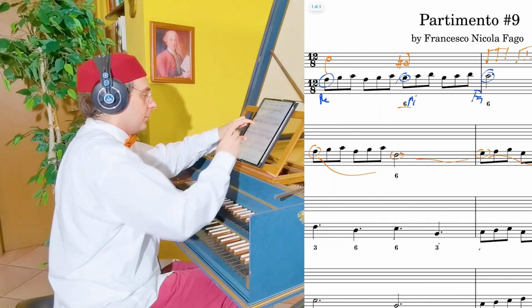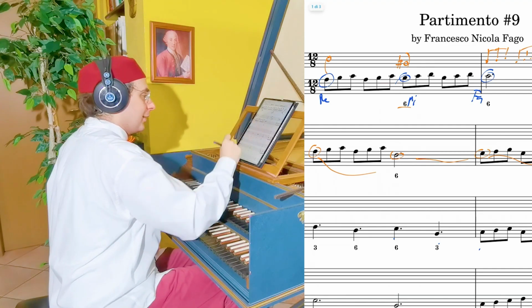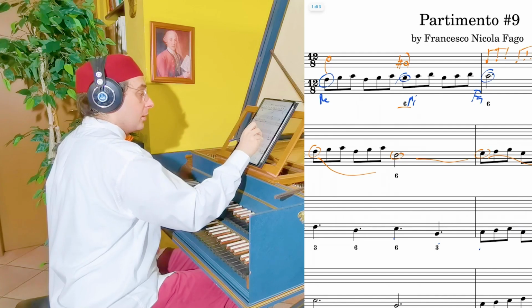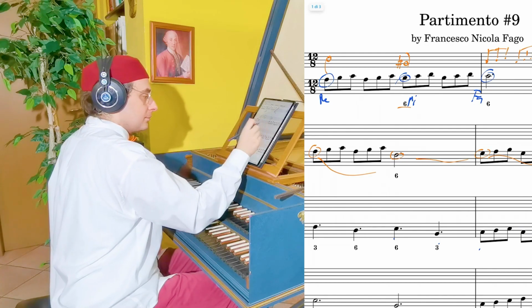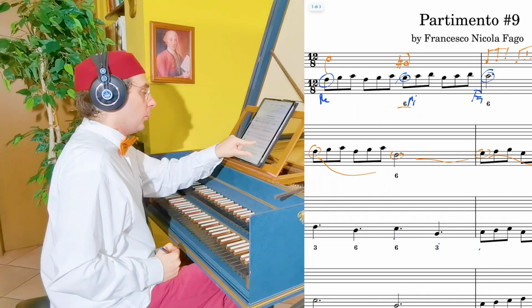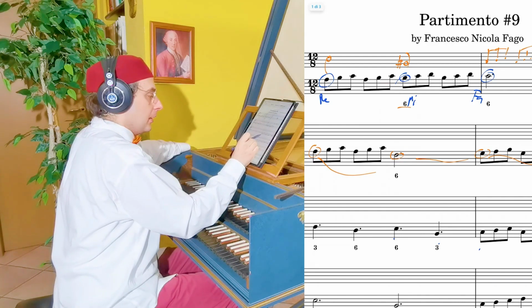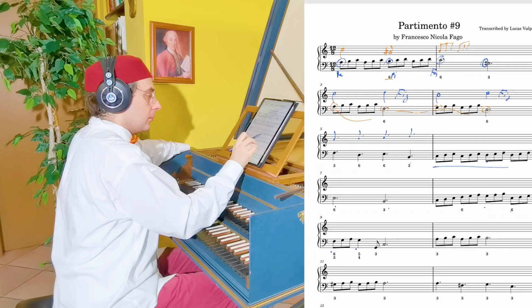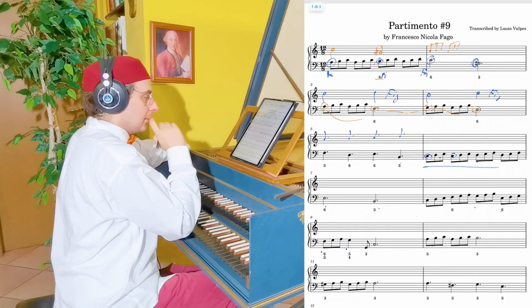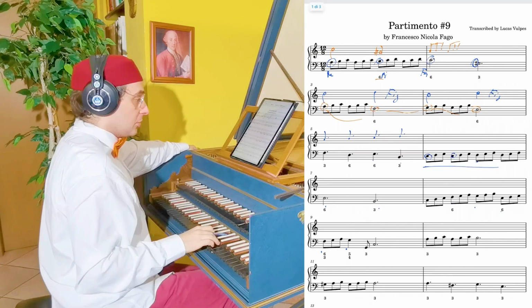Three, 6, 6, 3, and then probably let's see if here we can play something like double counterpoint, because no, it doesn't work so good because we have two times the same notes. Well, hold on a second.